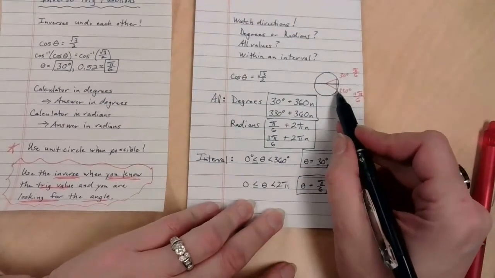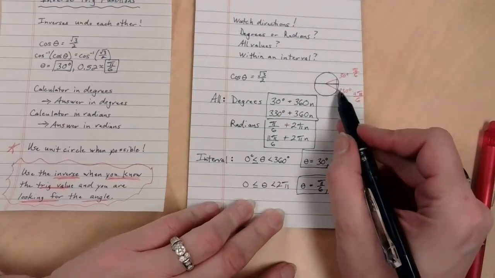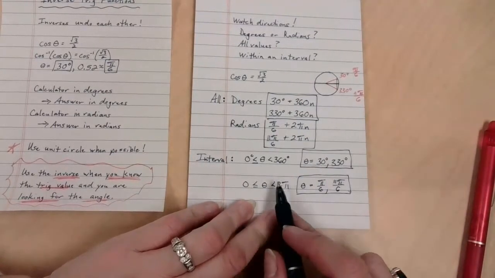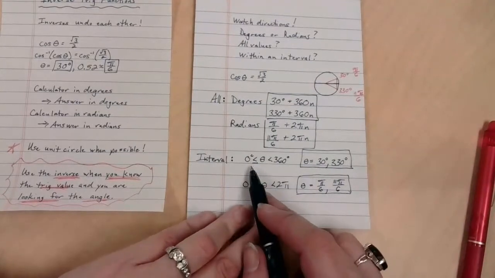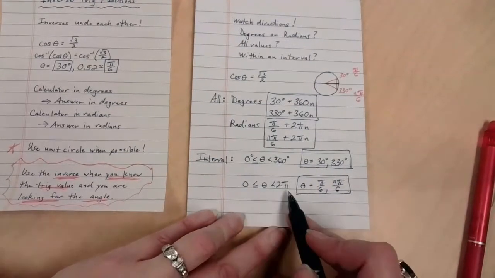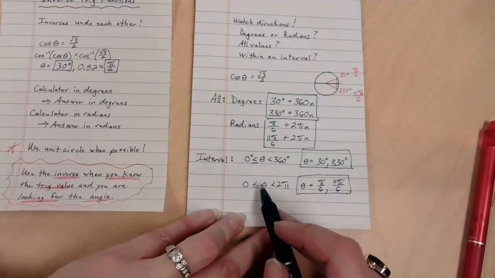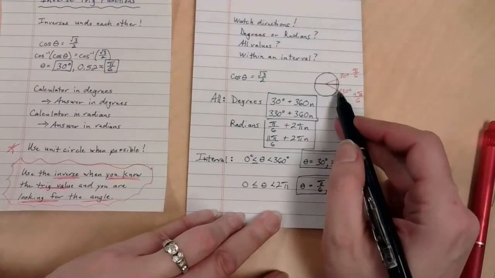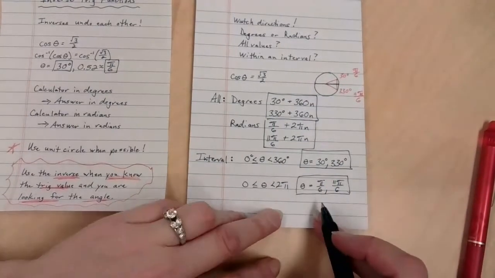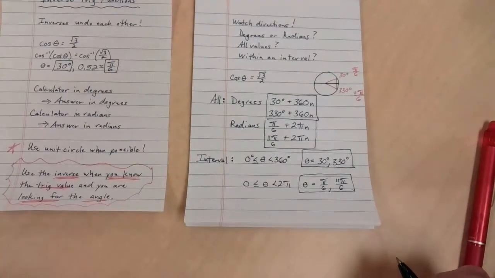What if I call this negative 30 degrees or negative pi over 6? I can't use that as an answer for my interval. Because this says specifically 0 to 360 or 0 to 2 pi, and there's no negative part of this interval whatsoever, I don't want to use a negative to answer. So I'm usually looking for the positive value to answer and solve my equations.